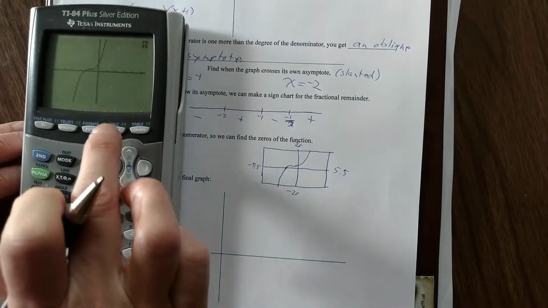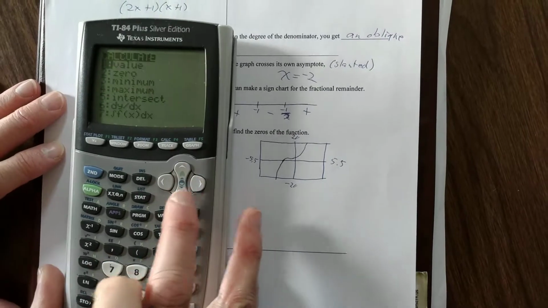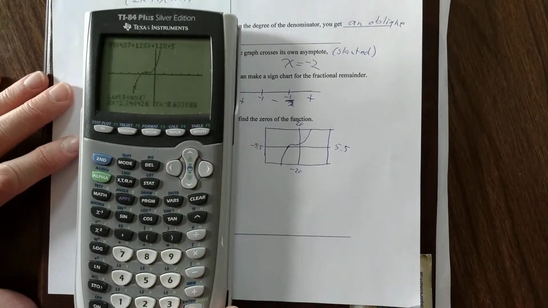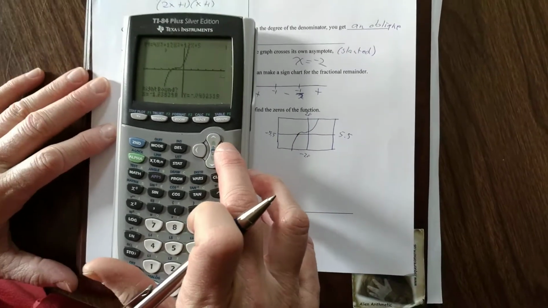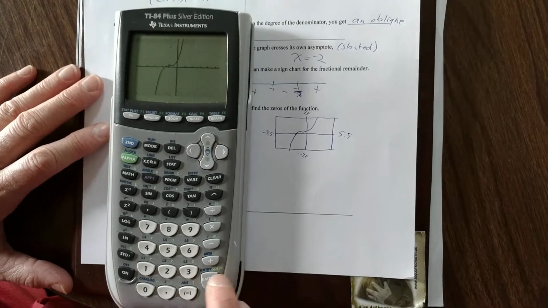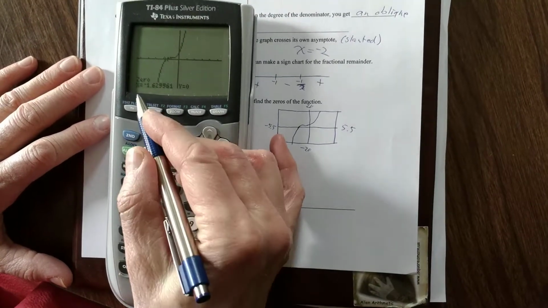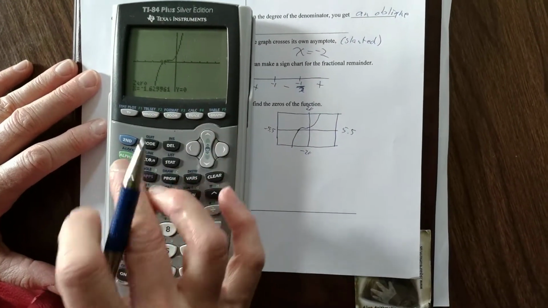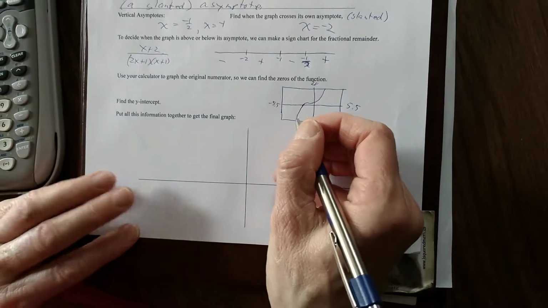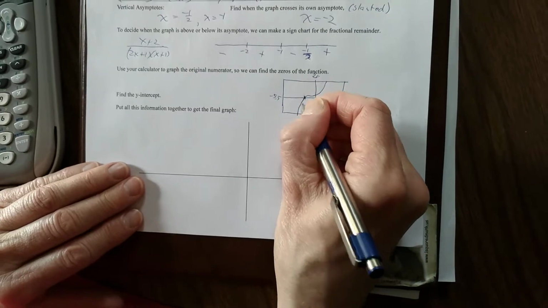So I go to Second Calc and go to 0, and it's asking for the left bound. I go left of it, I hit enter. It's asking for the right bound. I go right of the 0 and hit enter, and the guess I just enter again. And it's at about negative 1.6. And that's all I needed the calculator for. Negative 1.6 is where it's crossing.